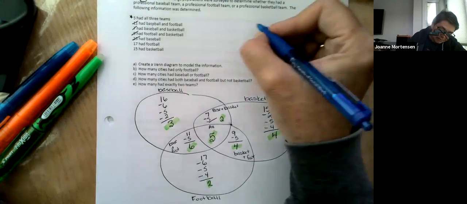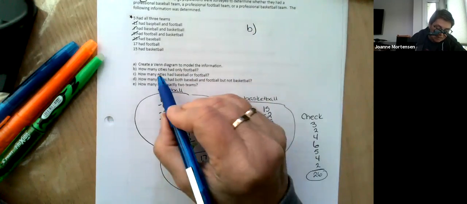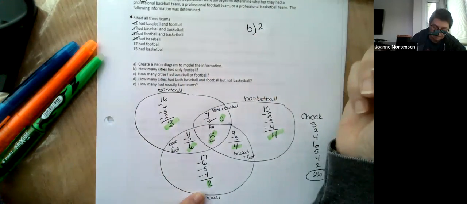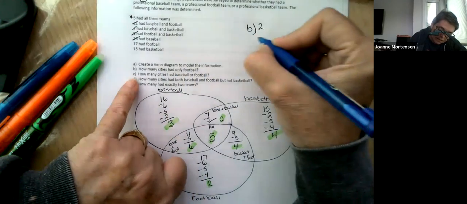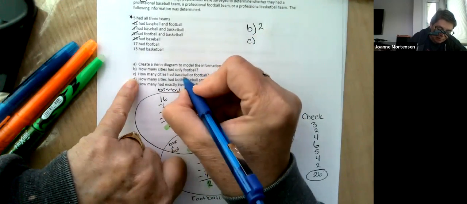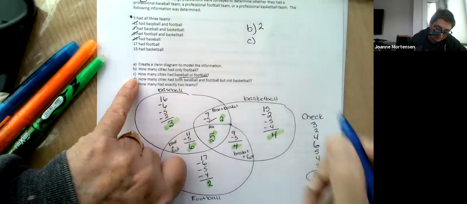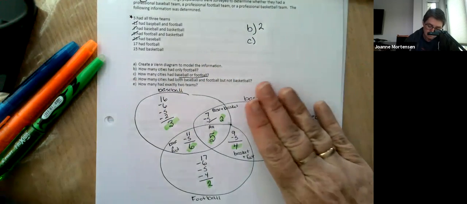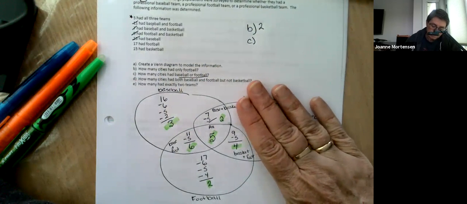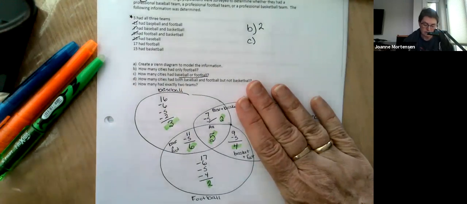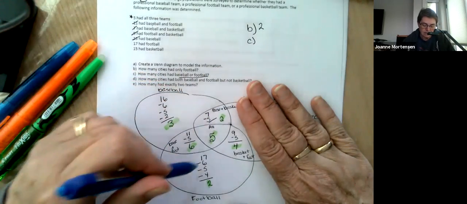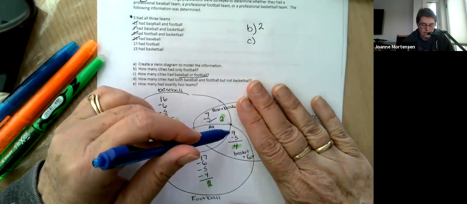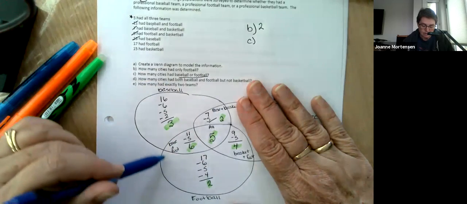Oh, where's my room here? How many teams had only football? There we go. I had baseball or football. All right. So that means I just take out that much, because I need everything that is in my baseball circle and everything that is in my football circle.